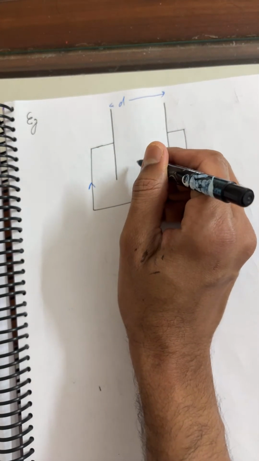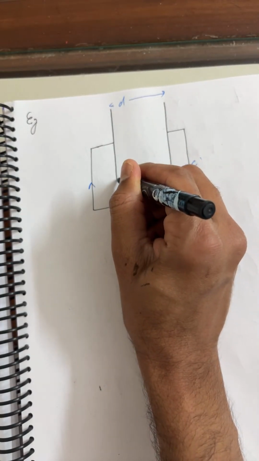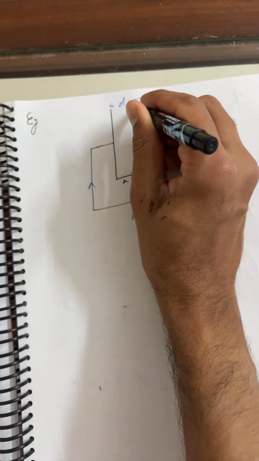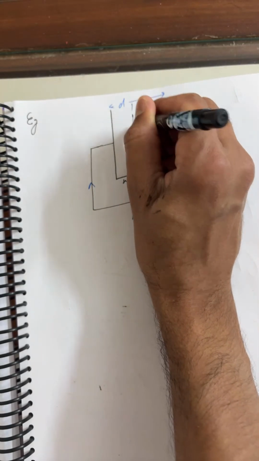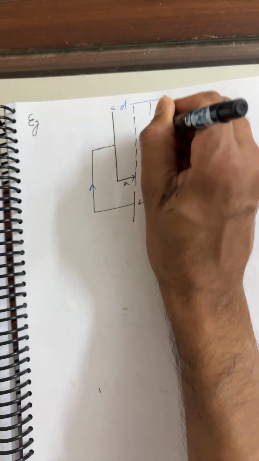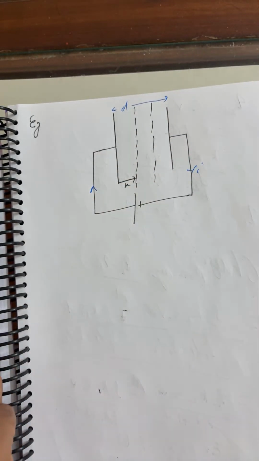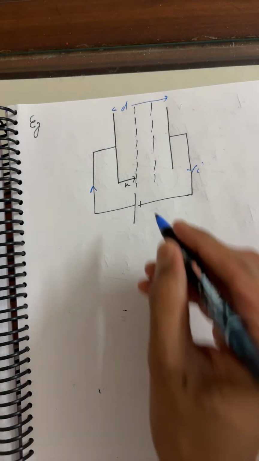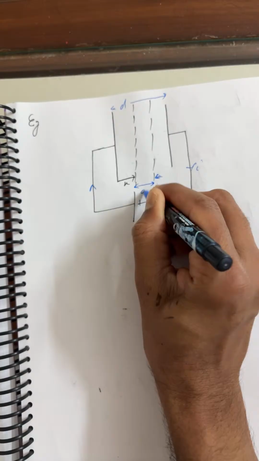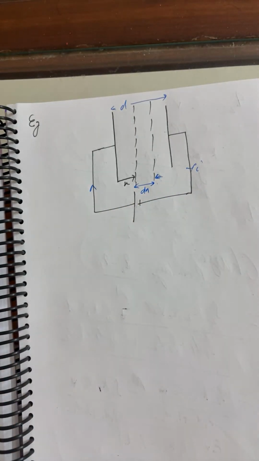Anywhere they mention linear variation, this is a very common way: you have to move x and take element dx. Keep that in mind.